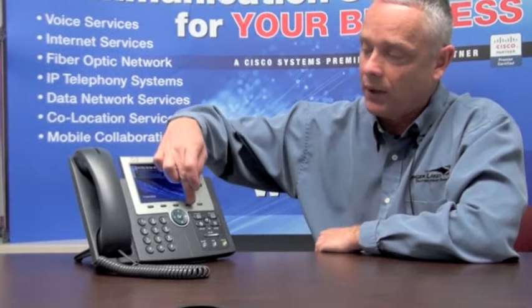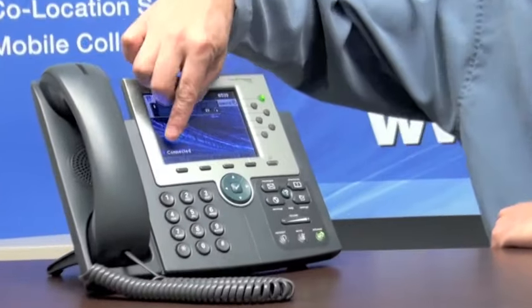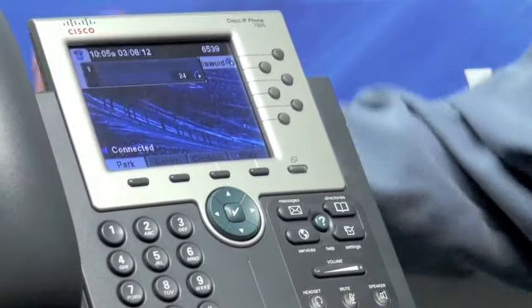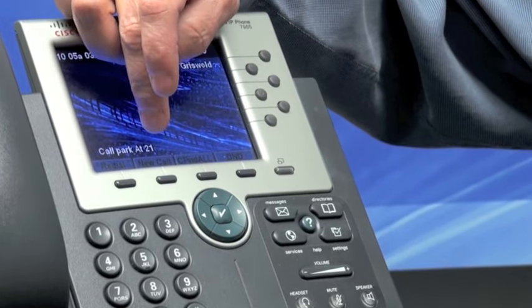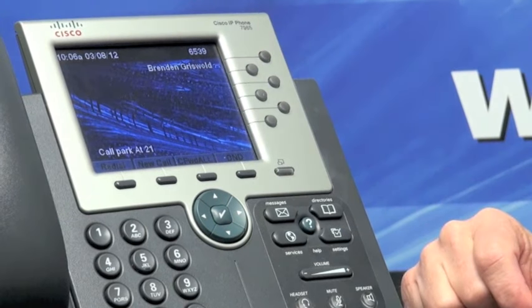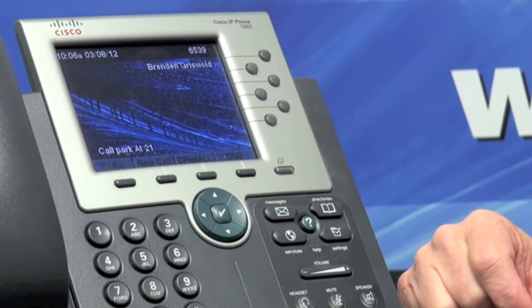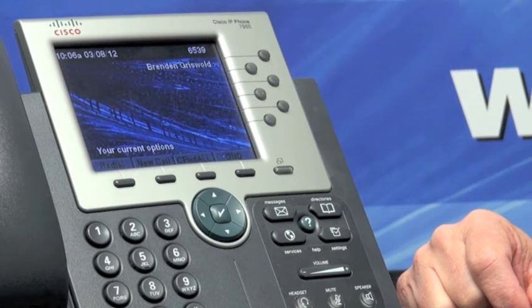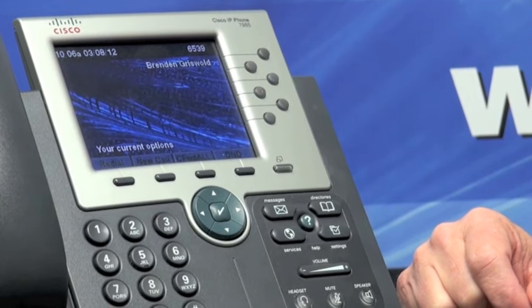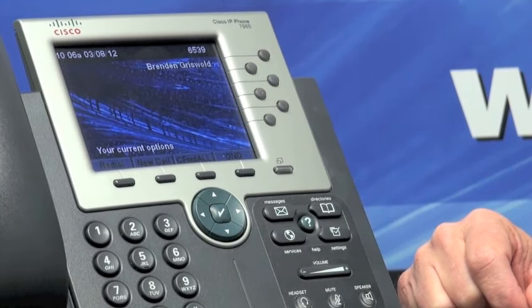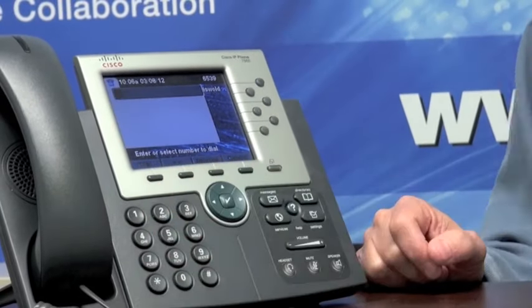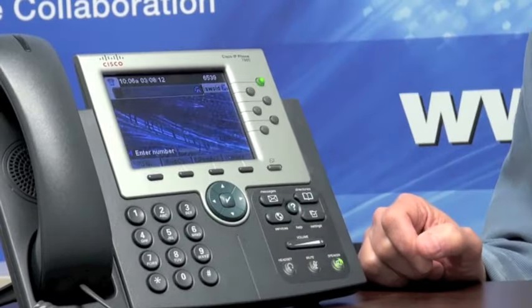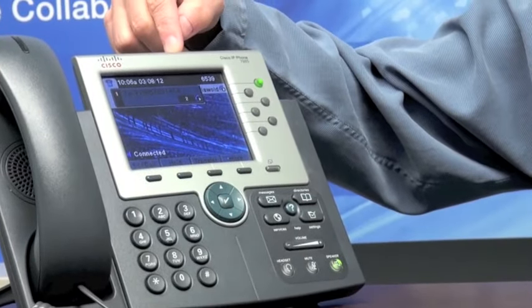Now we're going to do a call park. We will hit the More button, and now you'll see a park command. You hit park, and what you'll see now is it'll say call park at 21. What you'll do now is you'll be able to overhead page or yell across to the person on the cubicle next to you, hey, I've got a call parked for you on line 21. So now from any IP phone in your network, you can go up and just dial 21 and have that call back on your line.